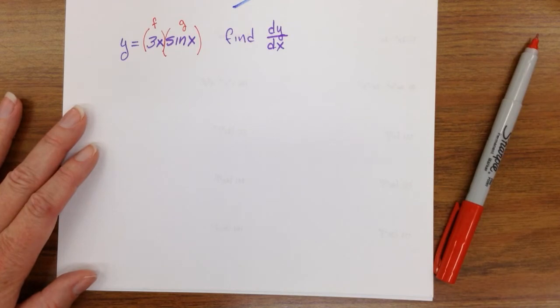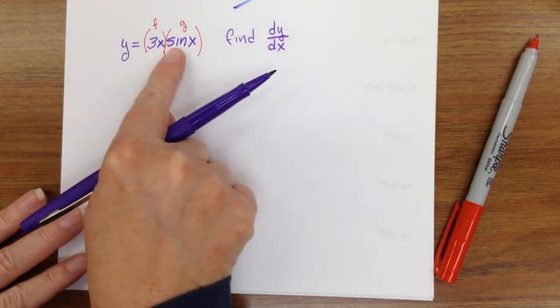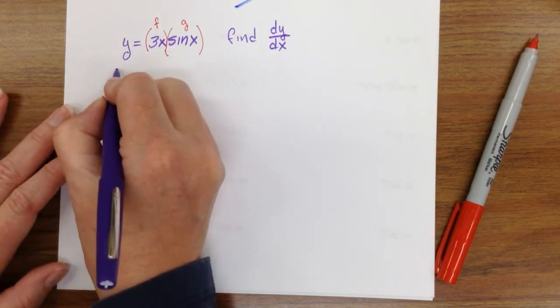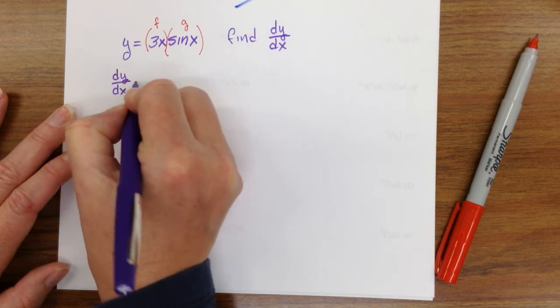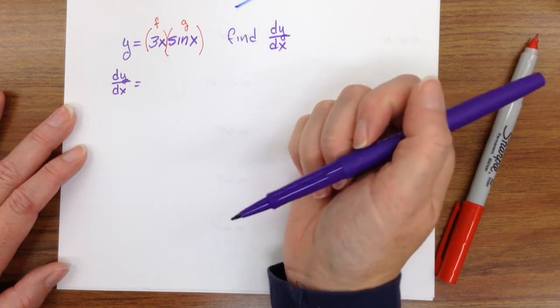Okay? Yeah? All right, here we go. I'm going to take the derivative. How will you know? Well, I'm taking the derivative of both sides of this equation. On the left, I would take the derivative of y with respect to x. That's the notation. This indicates I've just taken the derivative of the left. All right, here we go.